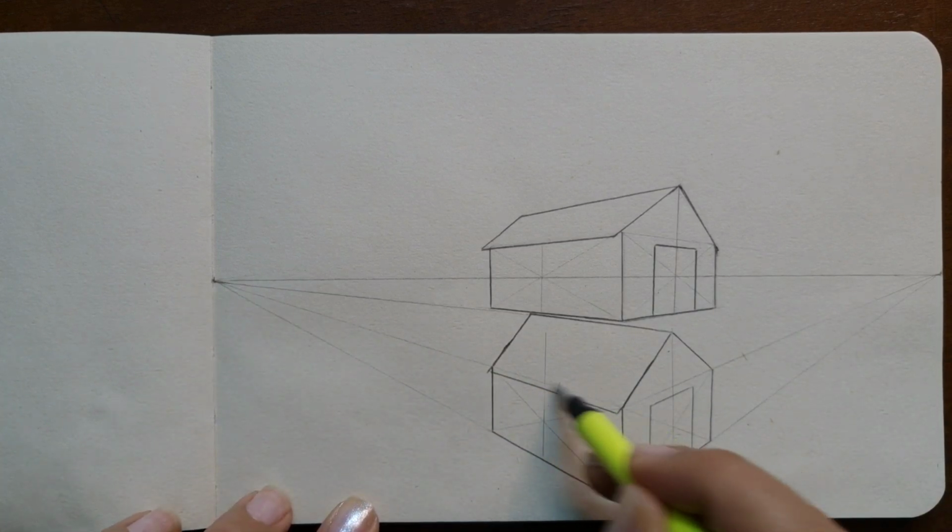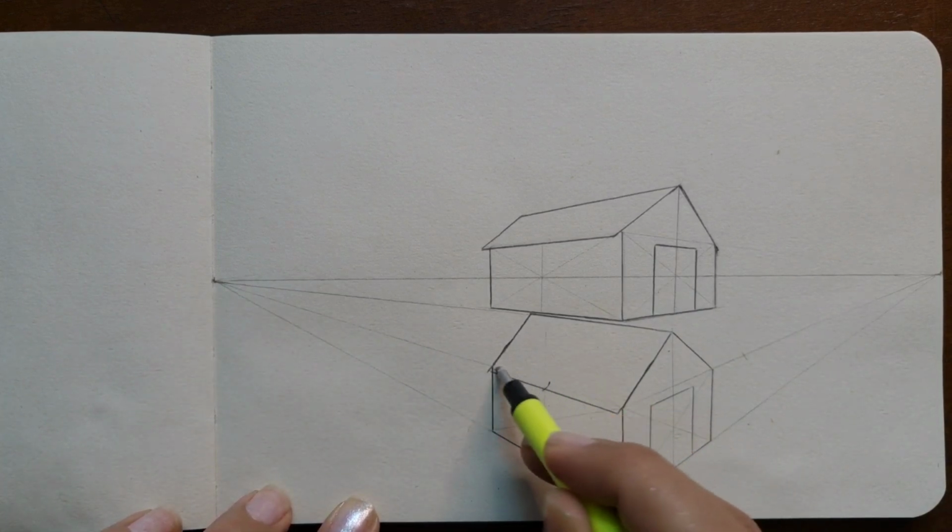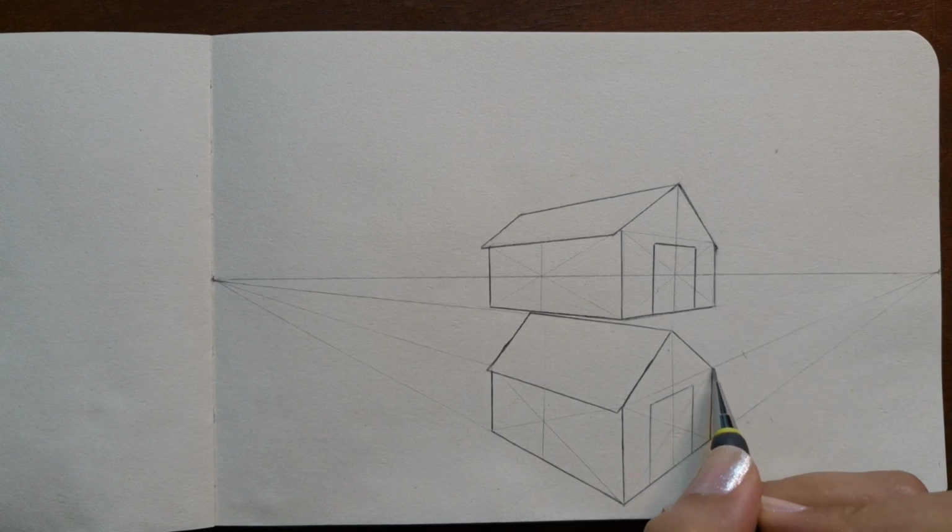Erase the previous lines forming the edge. And remember to do this for the other side of the roof that is visible to us from this perspective.